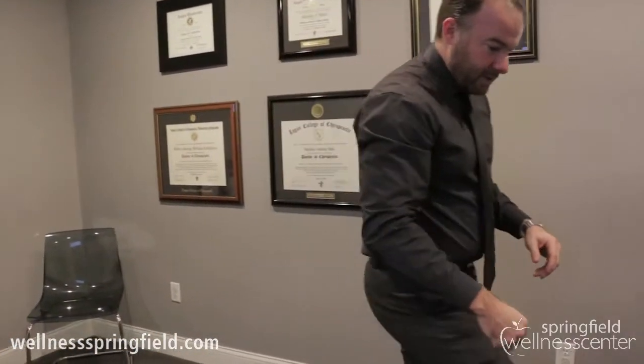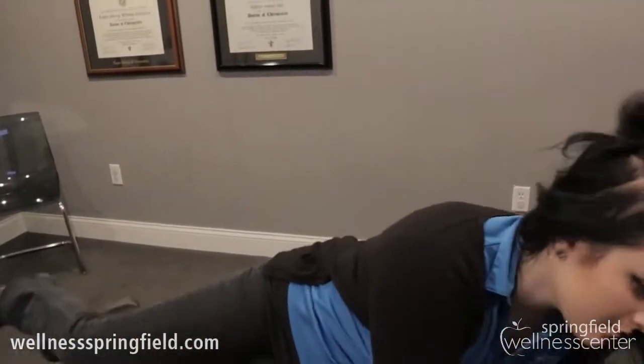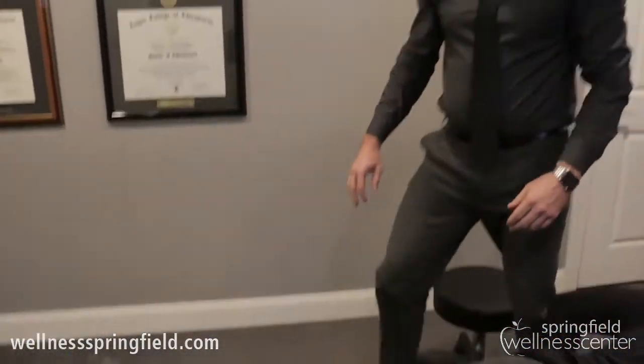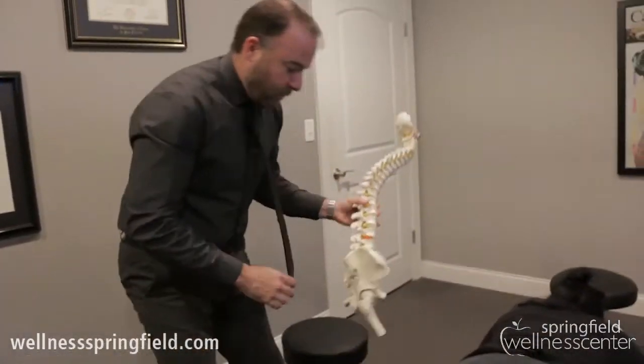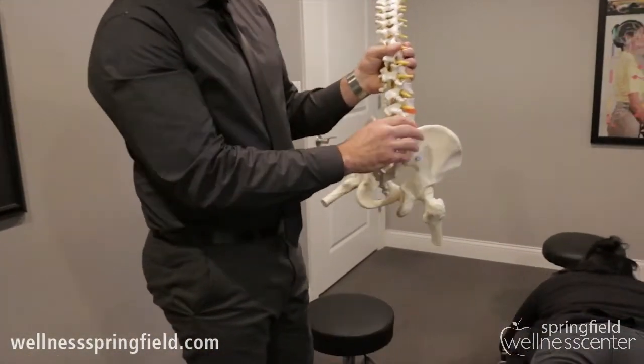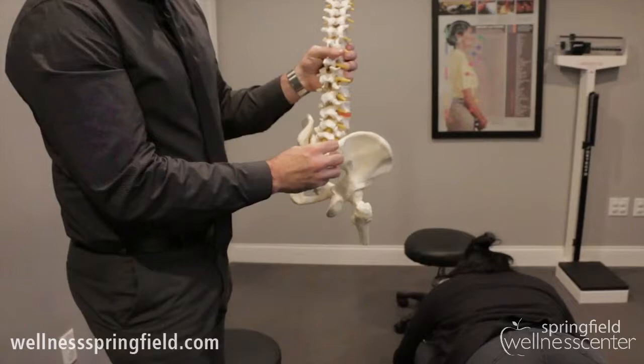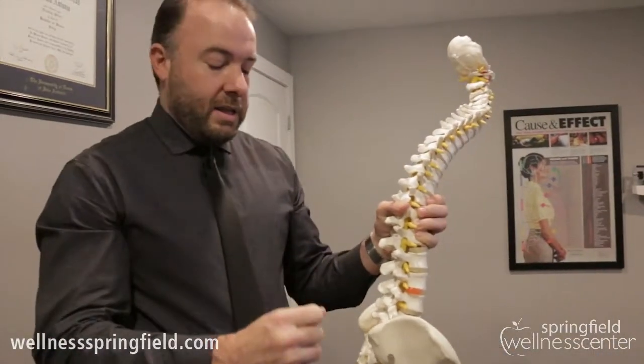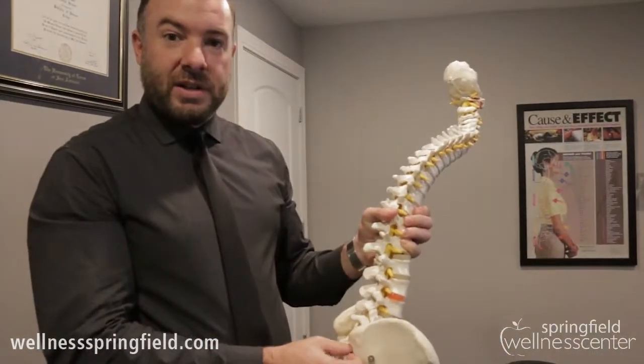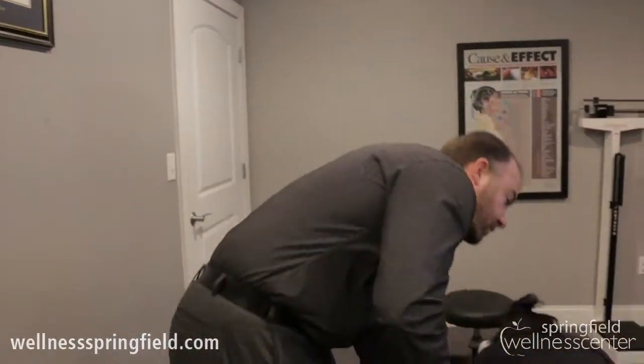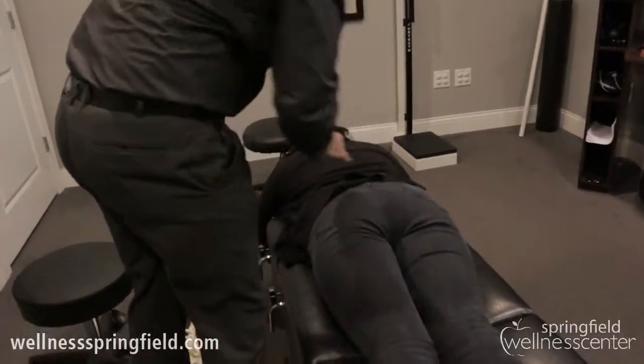So maybe flip over on your stomach. This next adjustment is going to be on her SI joint. So that's the joint where the sacrum, which is the base of the spine, comes together with the pelvis. This is a joint that needs to move when we walk. So if this gets irritated or gets restricted, it can create problems, and then those problems refer around into the hip.